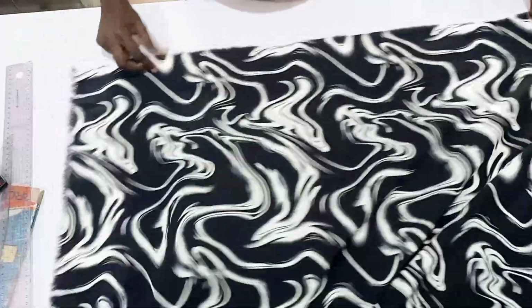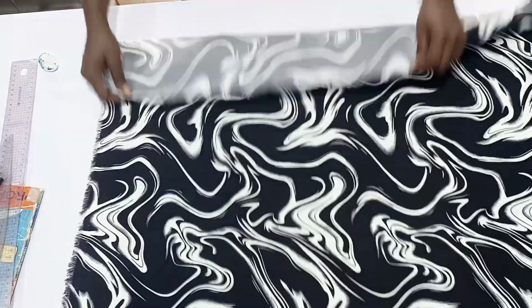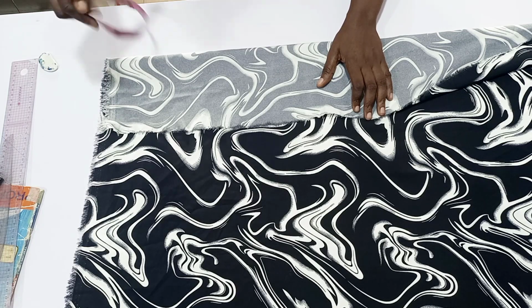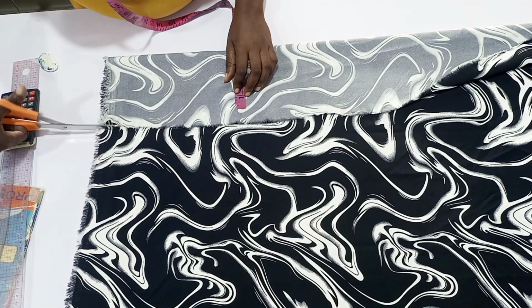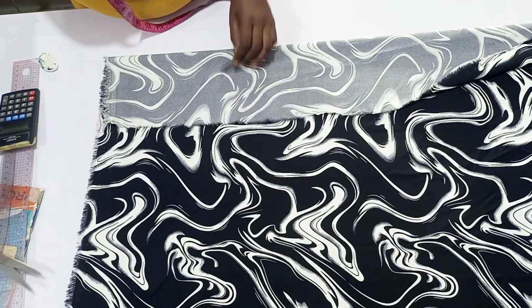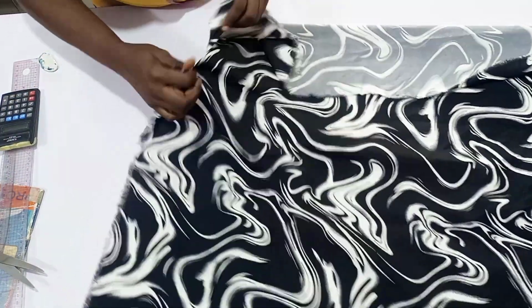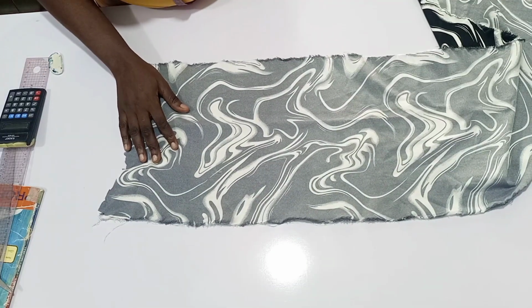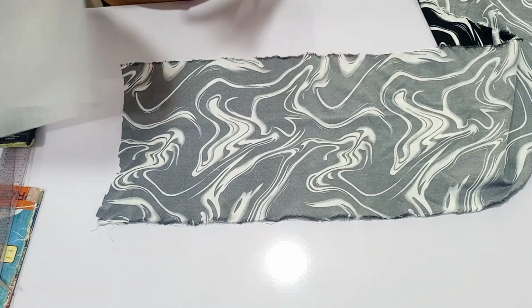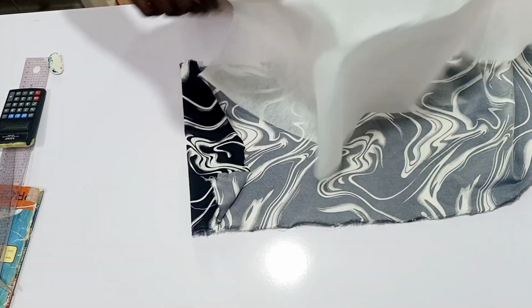Now this is the black and white fabric I'll be using, so I folded it into two. Now I'm going to be cutting 5 inches on fold. Then if I'm fixing it on the dress, you notice at the hem it was tiny, then when it got to this waist side it was big. So you just trim it according to how you see it on the picture.